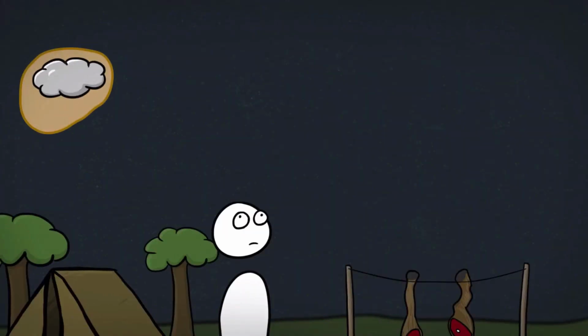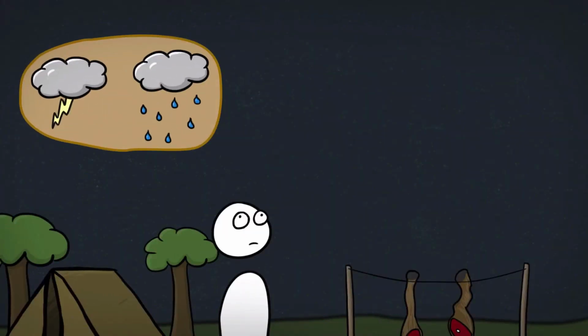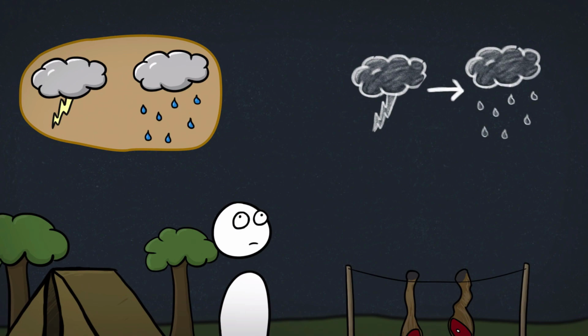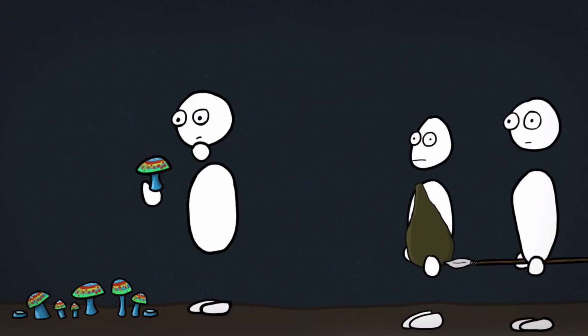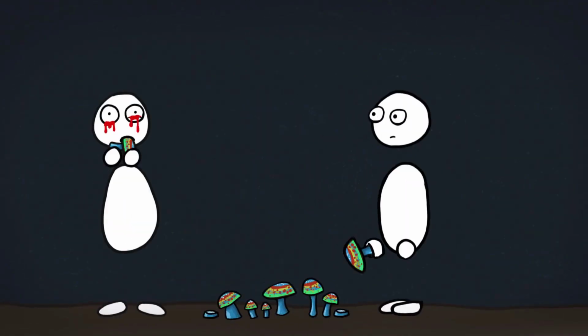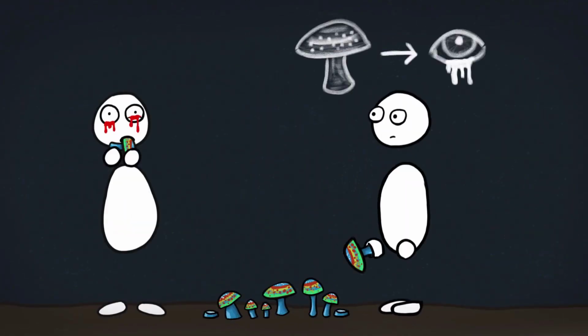Hear thunder? Last time we heard thunder, it rained. Maybe thunder always comes before rain, and it's going to rain. We better put away any horse meat we don't want to get wet. We saw Frank eat these mushrooms. Now he's bleeding out the eyes. These mushrooms must cause bleeding out the eyes. Let's stay away from them. We do it because it seems faster and safer.